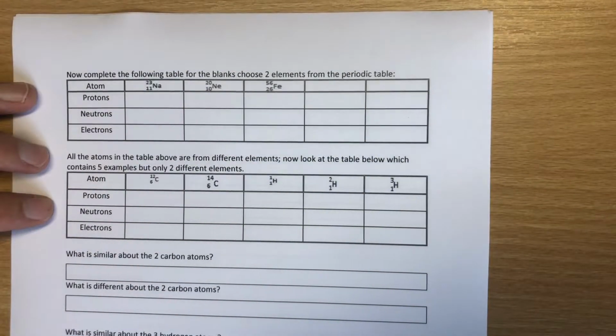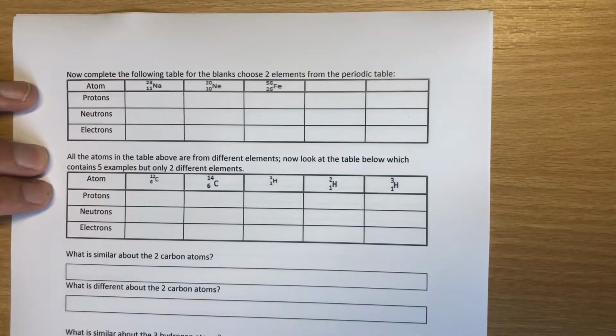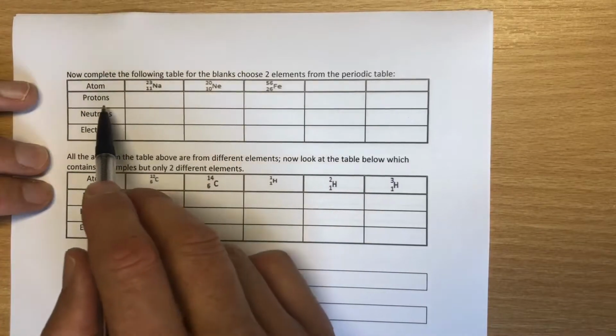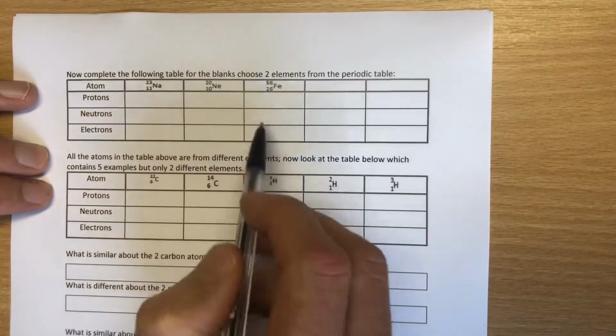In this video, we're going to look at calculating the number of protons, neutrons, and electrons in an atom of an element. And we're also going to look at isotopes and how they are different types of the same element. So we've got this table here, and it asks us to complete it to give the number of protons, neutrons, and electrons in every column here.